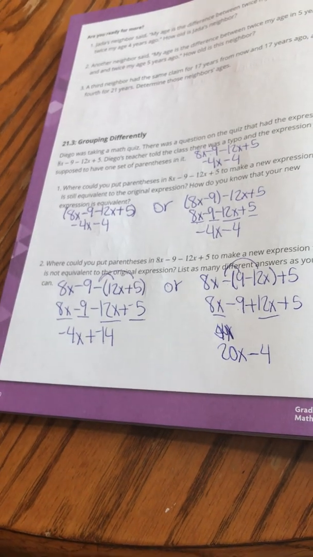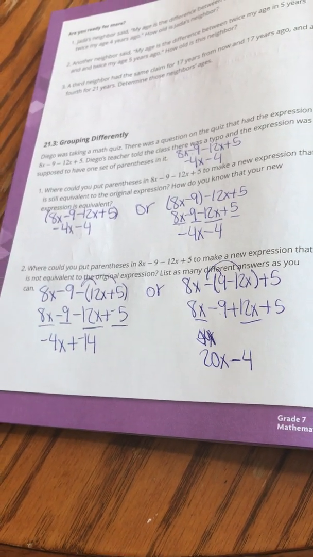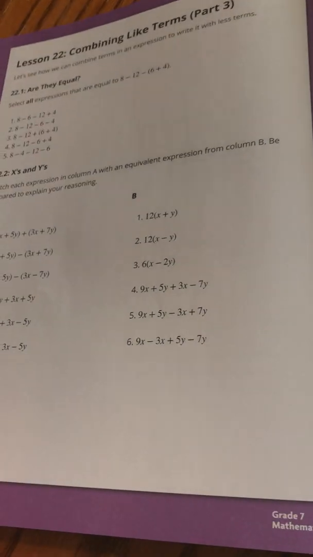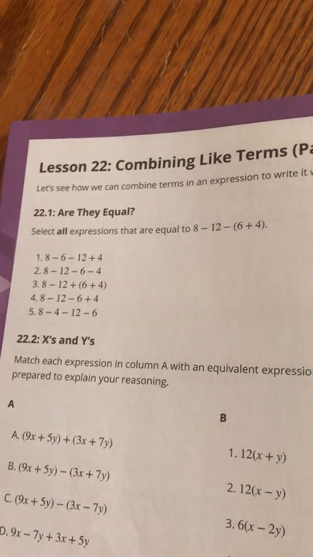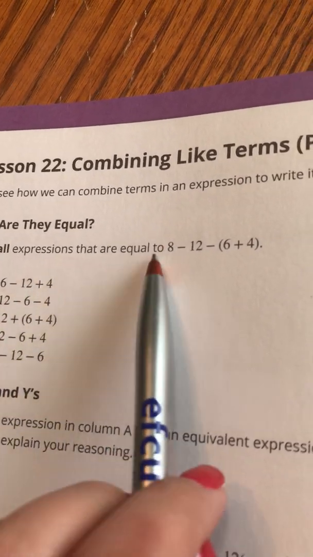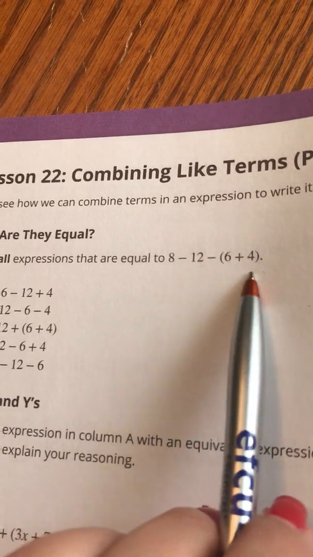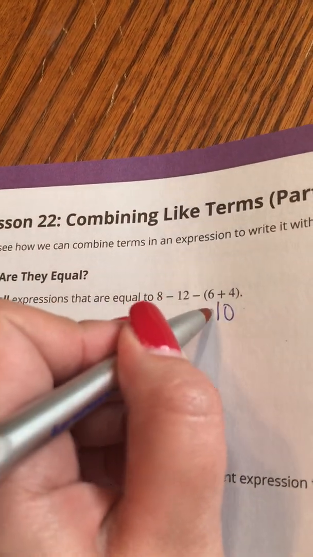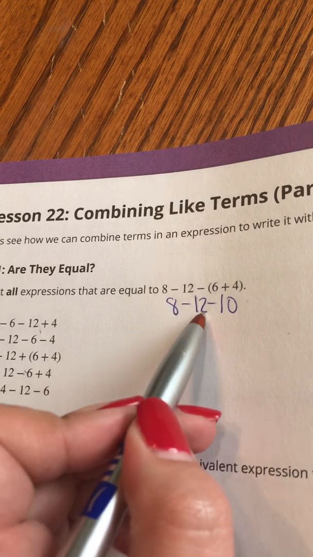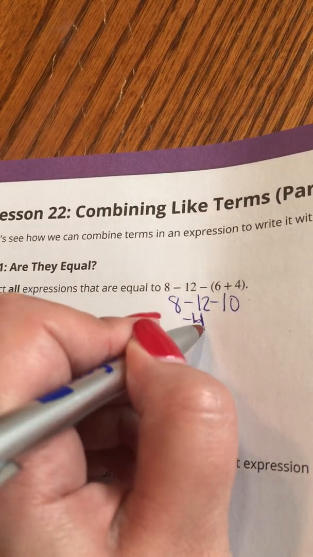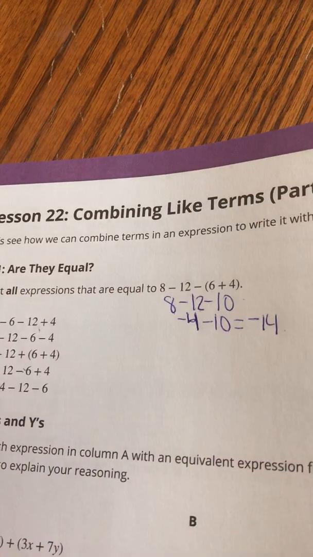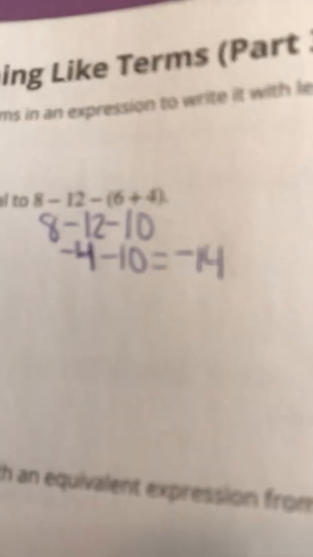So now we're moving on to lesson 22. So 22, you have to decide if they're equal to this expression. So I want to solve this expression first before I figure out these. So 6 plus 4 is 10. 8 minus 12 is negative 4. Negative 4 minus 10 is negative 14. Now I need y'all to go ahead and solve these to see if it's equal.